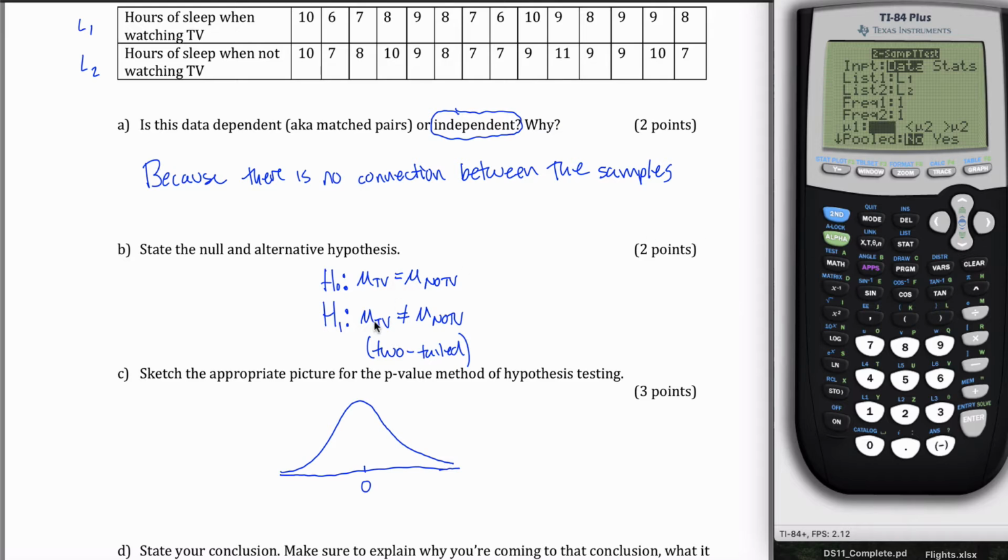My claim, my alternative hypothesis, is that mu of TV does not equal, so I'm going to choose does not equal here. I have no reason to believe that the spread of these two different groups is the same, so I'm not going to pool my data, and this class will never pool data. And then I can either calculate or draw. You can do either one, it doesn't really matter.